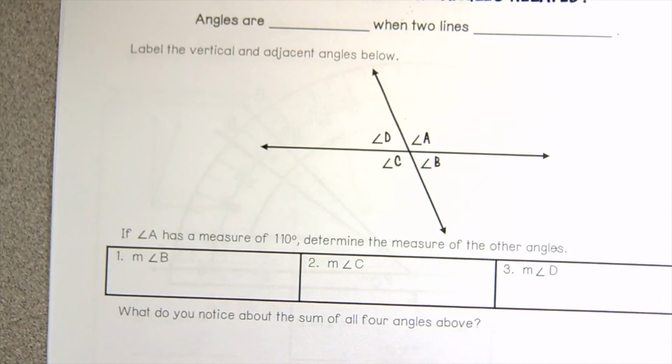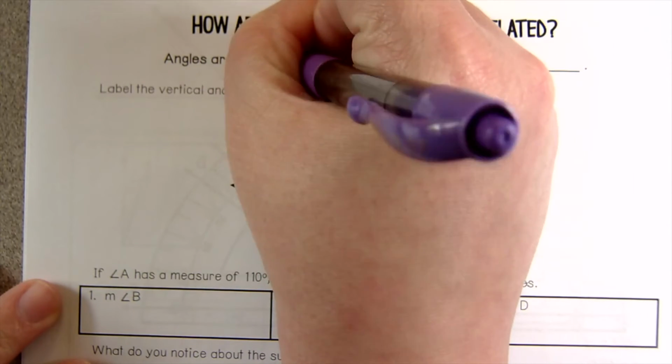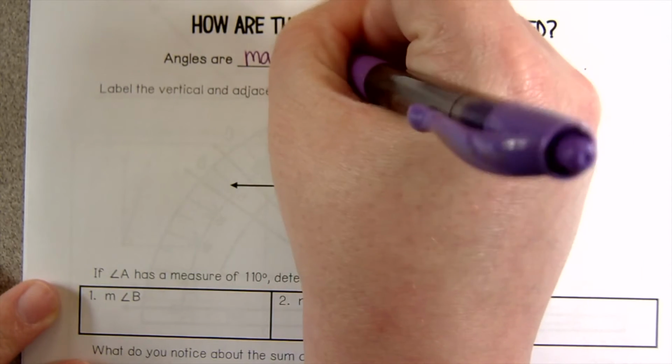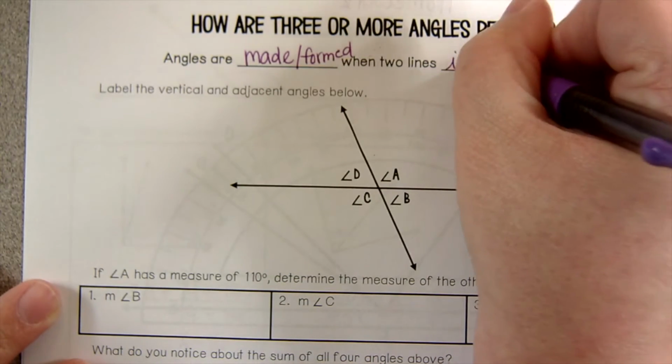How are 3 or more angles formed? So, angles are made or formed when two lines intersect.